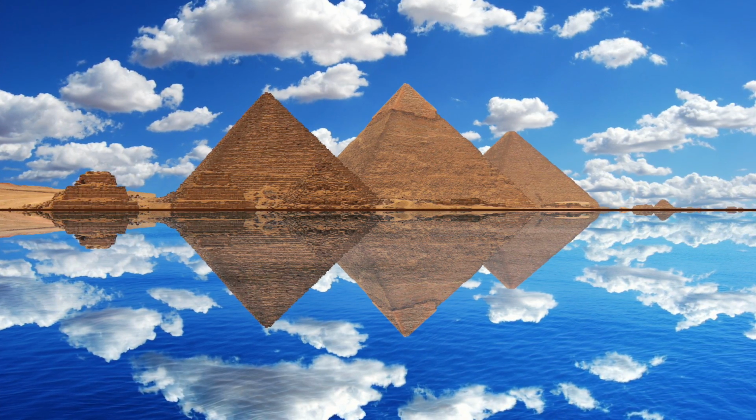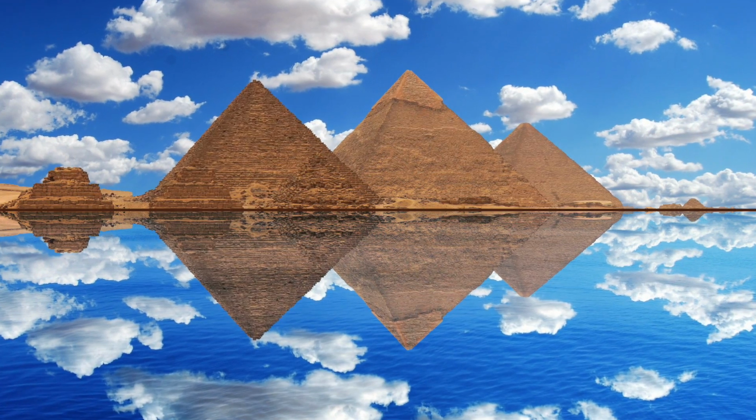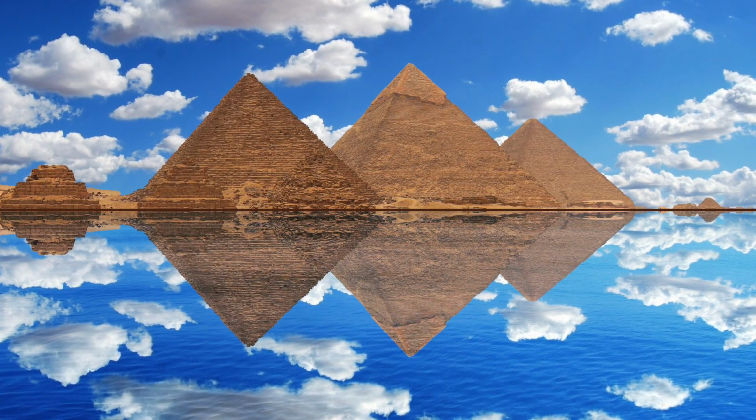Welcome back, everybody. Today, I've got a quick one for you. I'm going to create this really pretty mirror effect for you in Affinity Photo. Here's how I did it.